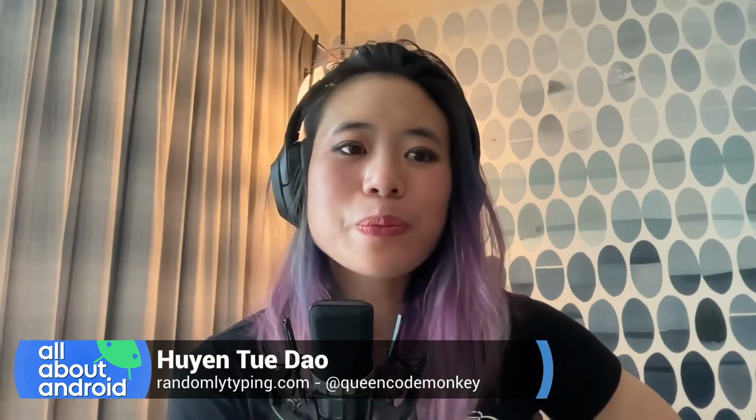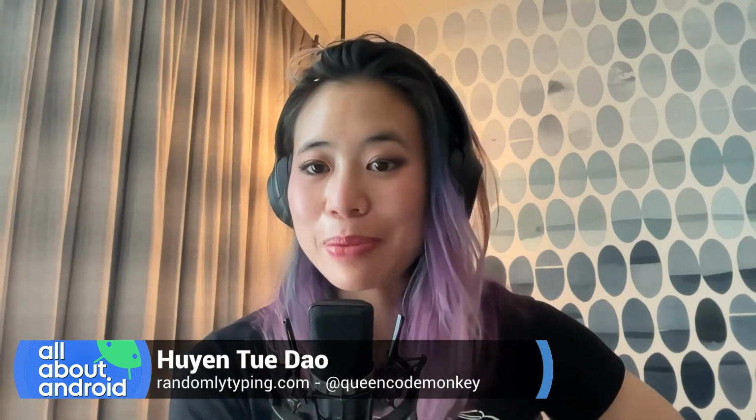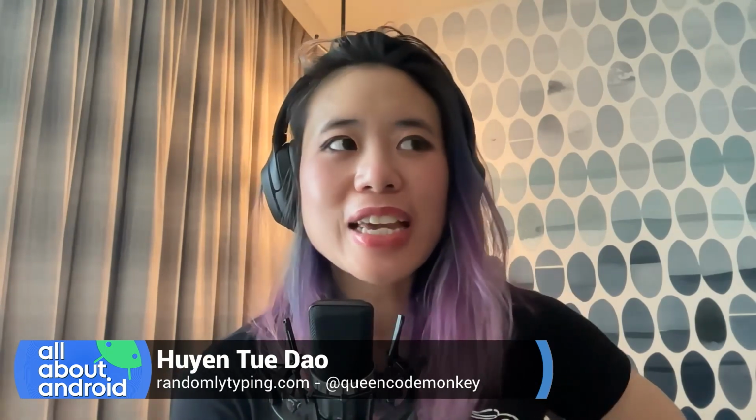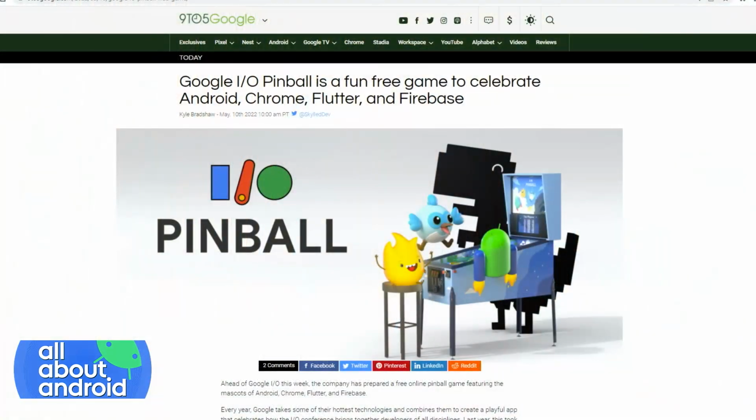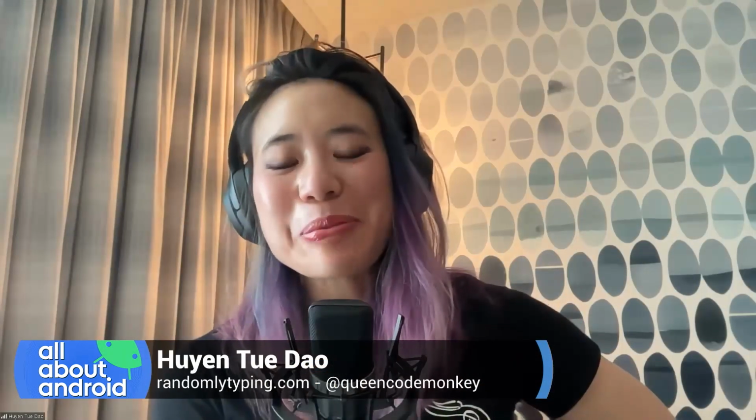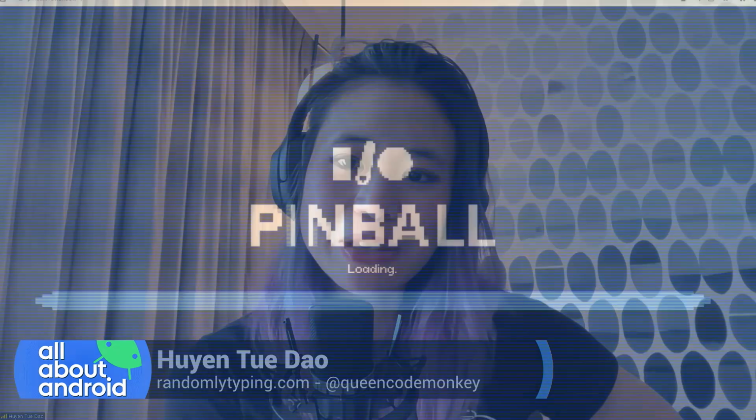Last year for I/O, Google created a photo booth where you could take pictures with the different mascots. Well, this year we've got a little bit more of an interesting entertainment to be had with the mascots. Instead of just taking photos with them, you can play Google I/O Pinball. And yes, it is extremely sad that Ron is not here to take this story. I know, this is because you can play Google I/O Pinball, and you get to choose which one of the mascots you get to be.